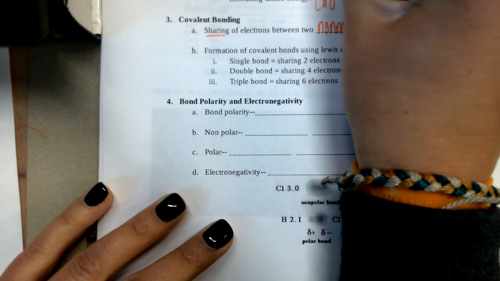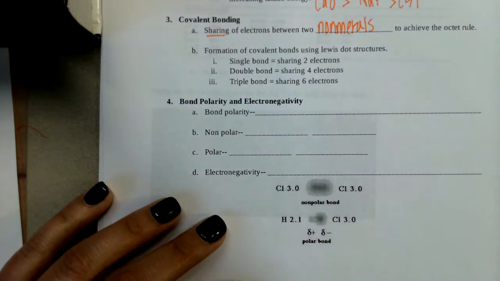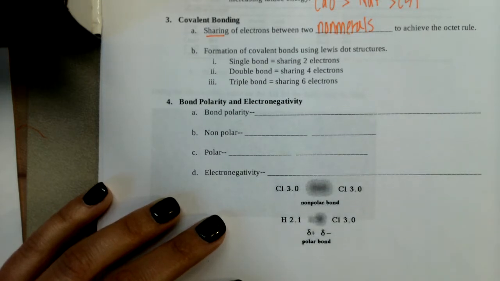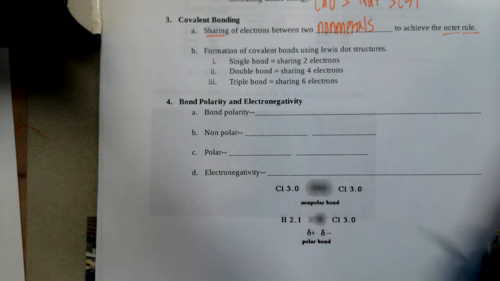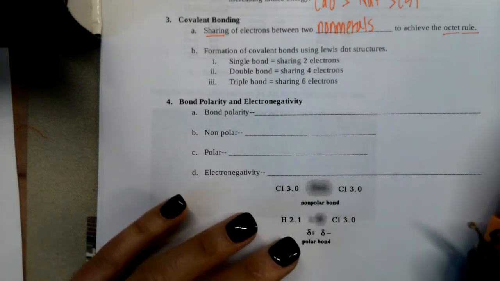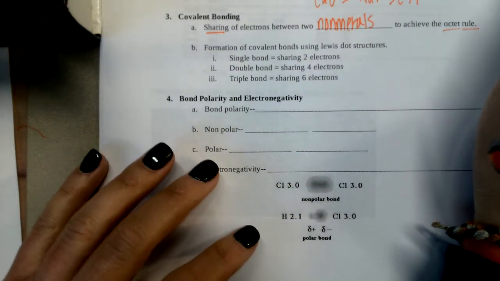And that sharing occurs between two nonmetals. So when we're talking about covalent bonding, I'm talking about two elements off of the right side of the periodic table. These are our molecular compounds that we're referring to, okay? And why are they sharing? The same reason why in ionic bonding metals are losing and nonmetals are gaining, it's to achieve that octet rule. So if something doesn't have 8 electrons, it's willing to share its electrons with another nonmetal in order to get that 8, okay?